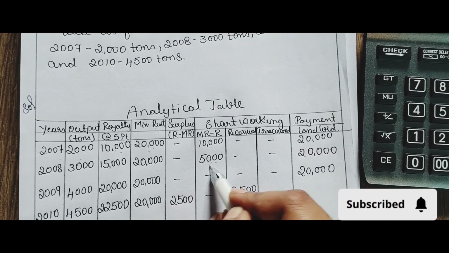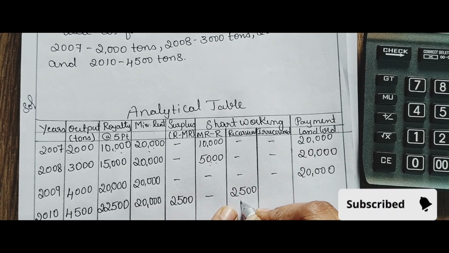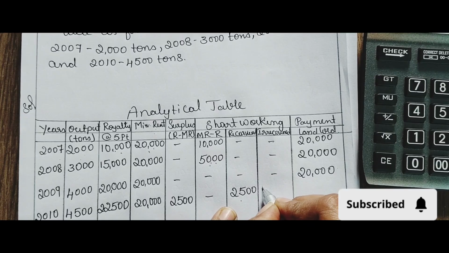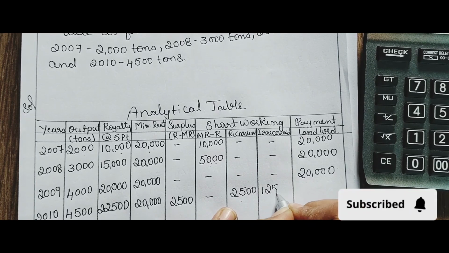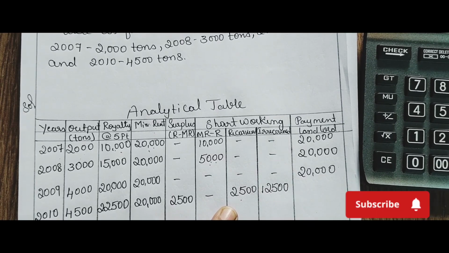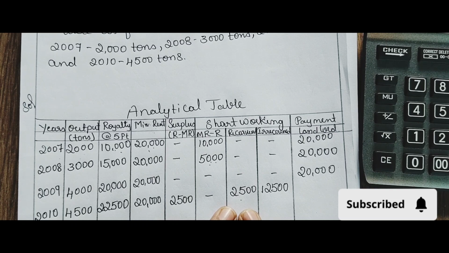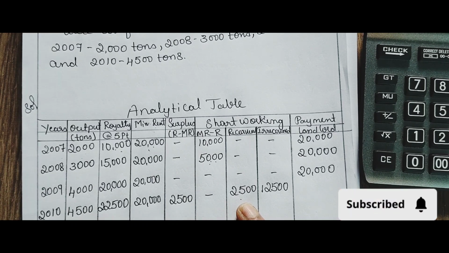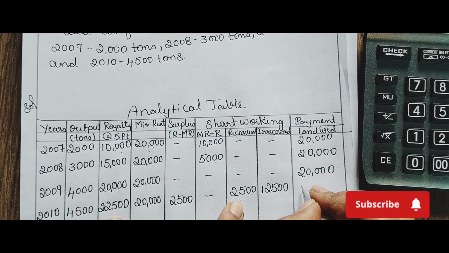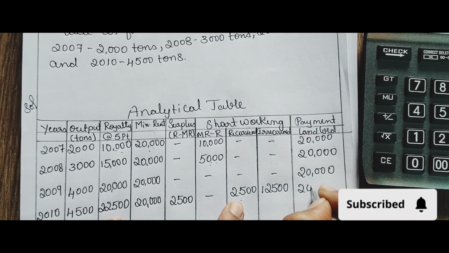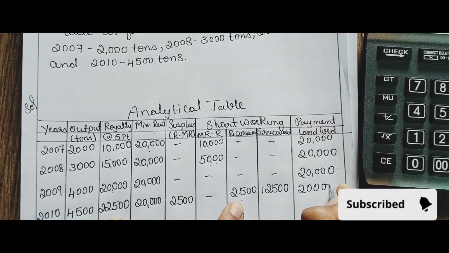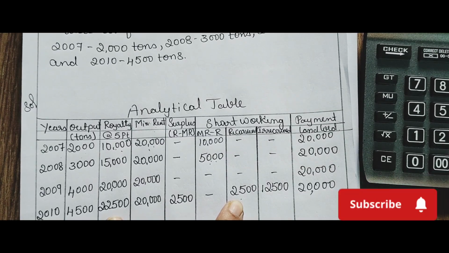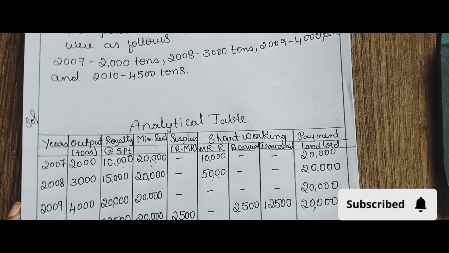Out of 15,000, 2,500 you have recovered. Remaining balance is 12,500. Who recovered this 2,500? The lessee recovered this. Now in 22,500, 2,500 is recovered. So how much are you paying to the landlord? 20,000 you are paying to the landlord. That's it. See how simple it is.